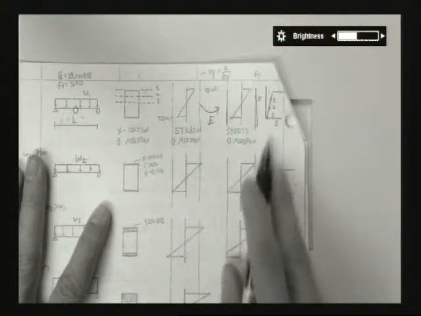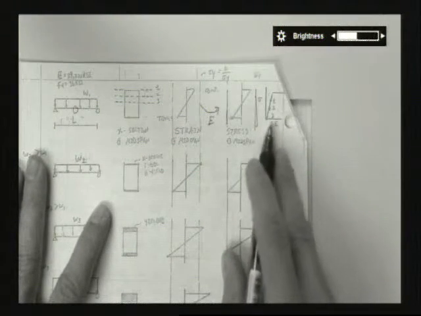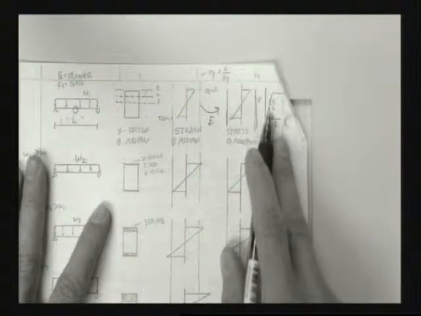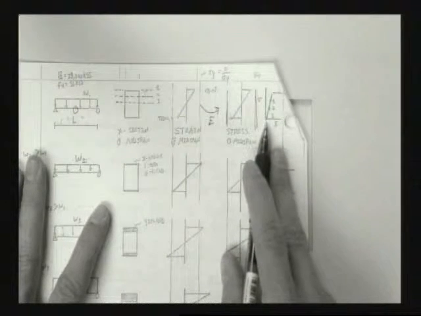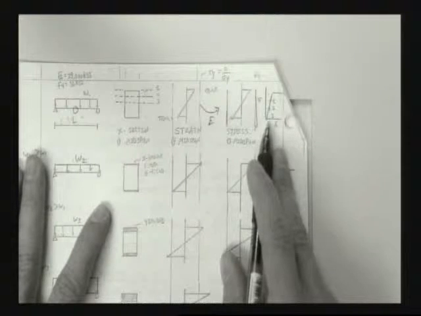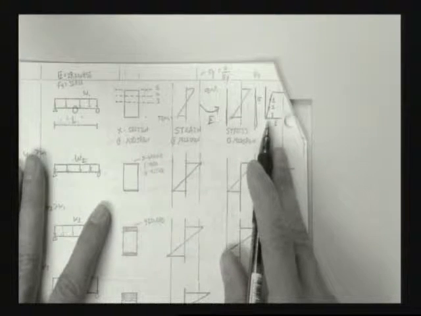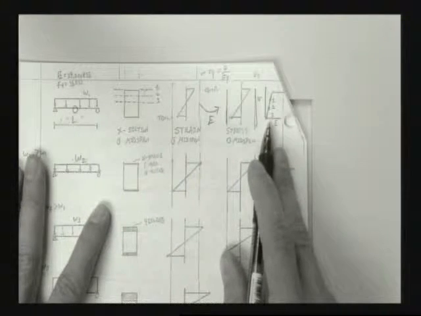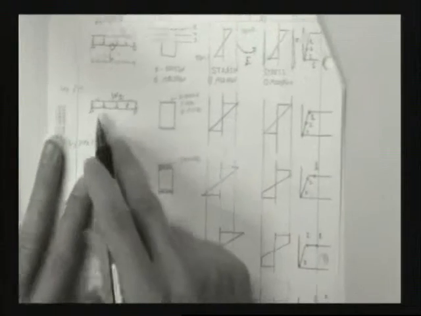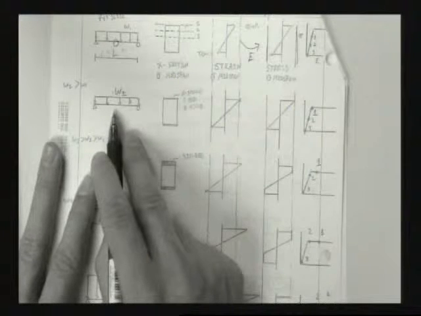Okay, so everything, point 1 is the highest strain, point 2 is in the middle, and point 3 is 0 because it's the neutral axis. Low loads, everything's elastic, that's how it behaves. Now as I start increasing the loads, I put W2 on it, and W2 is more than W1.